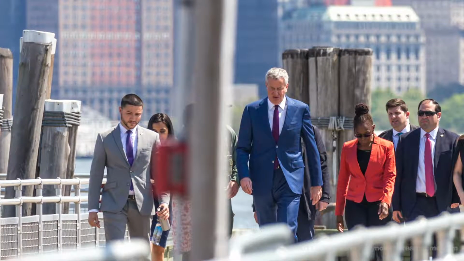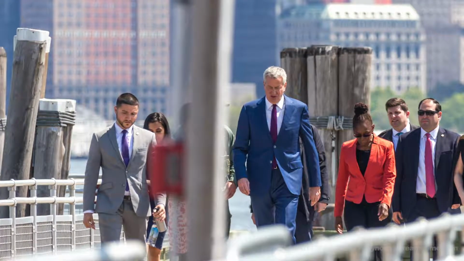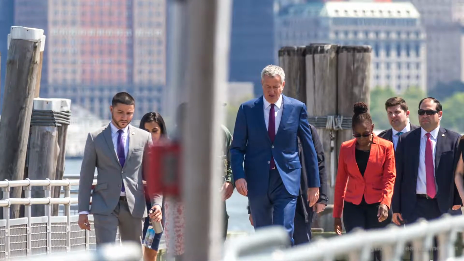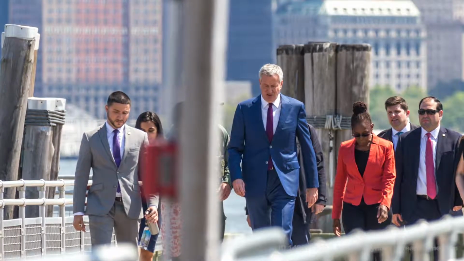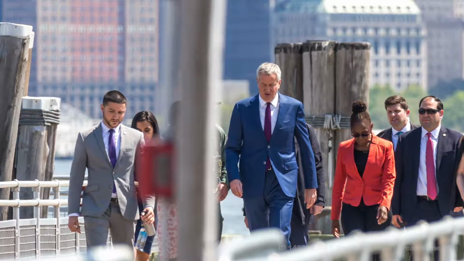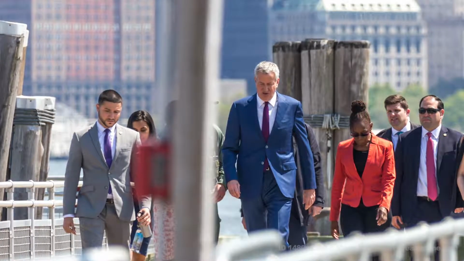When de Blasio appointed Minerva Tantoco to be the city's chief technology officer in the fall of 2014, he said her goal would be to develop and implement a coordinated strategy for technology and innovation, for how this city as a whole is going to approach the role of technology in our everyday lives, in our economy, in our schools, in our civic participation.